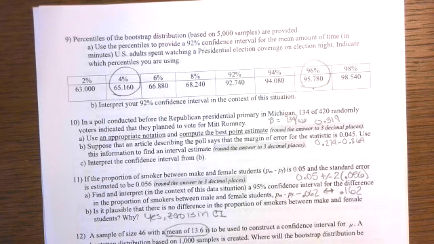We are 92% confident, or 92% sure, that the true mean, notice that's in big bold, the true mean amount of time for all, you got to use the word all, U.S. adults spent watching the presidential election coverage on election night is between 65.160 and 95.780 minutes. Have to use those pieces of terminology when you're making those descriptions, please.